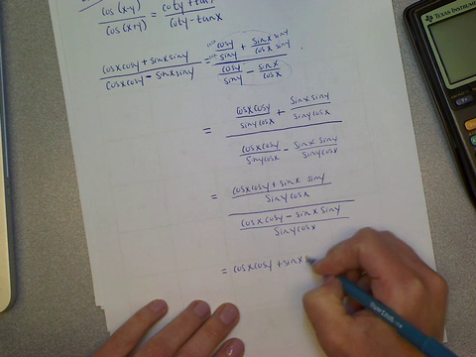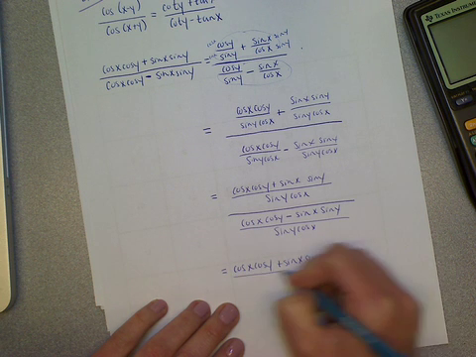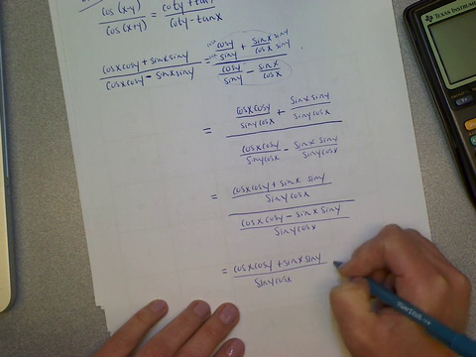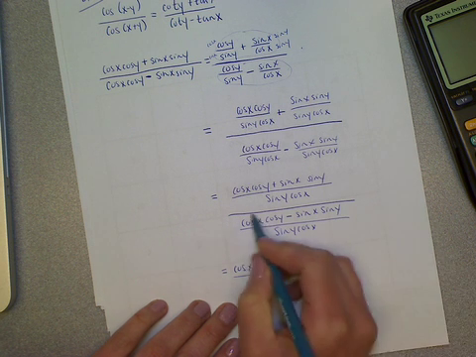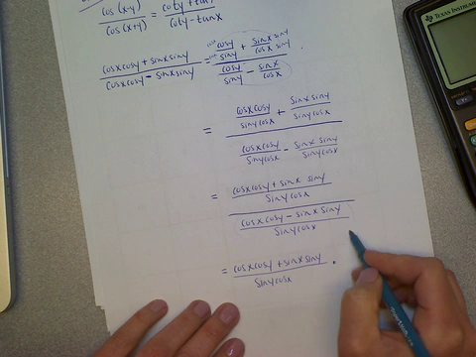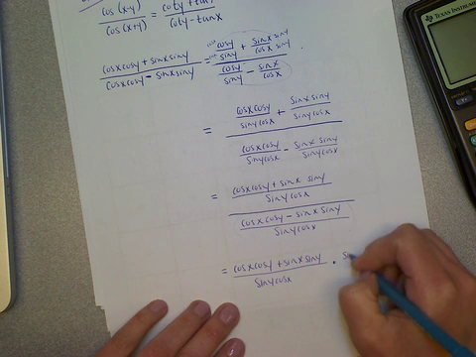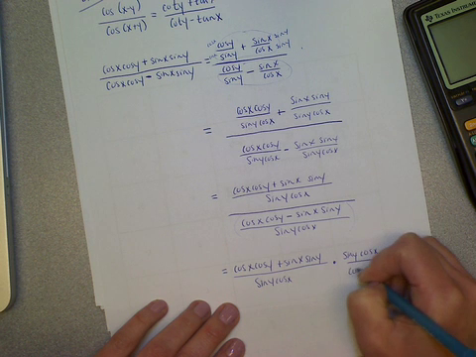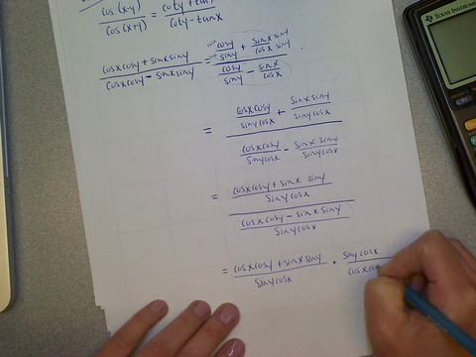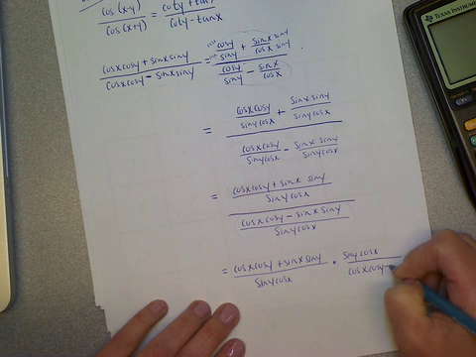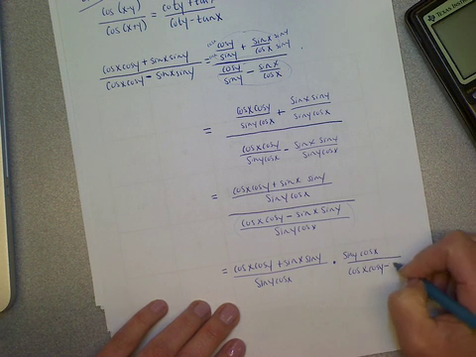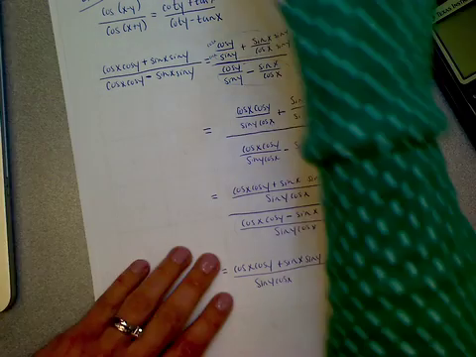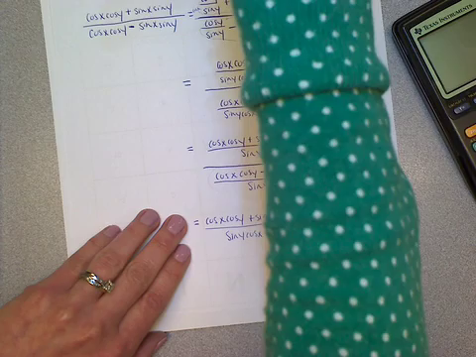So I'm going to take the top of the complex fraction and multiply it by the reciprocal of this bottom fraction, minus sine x sine y.